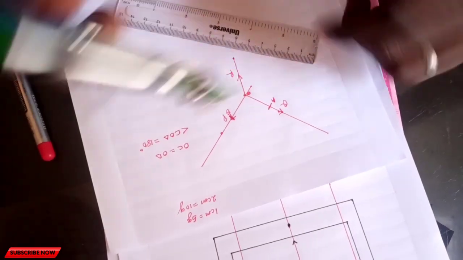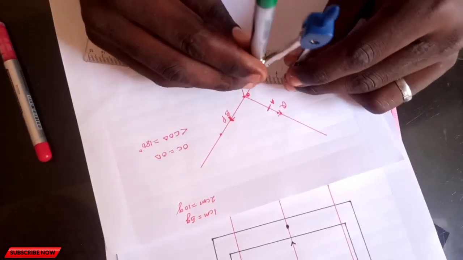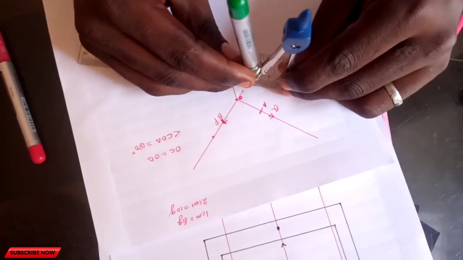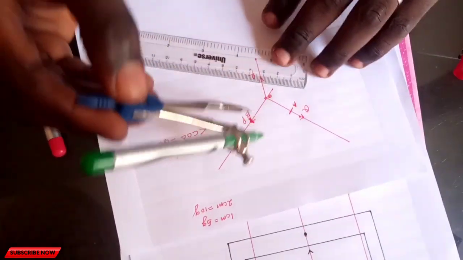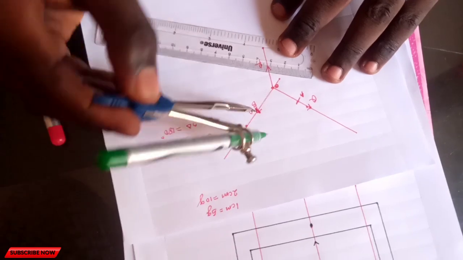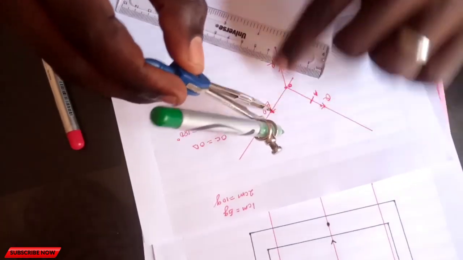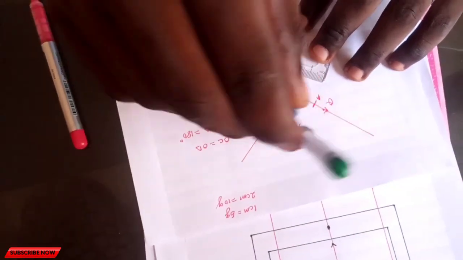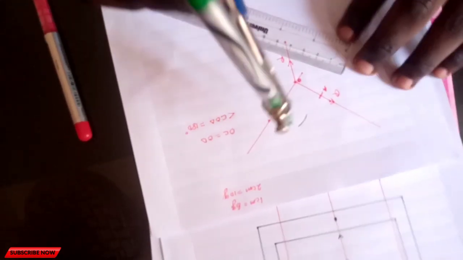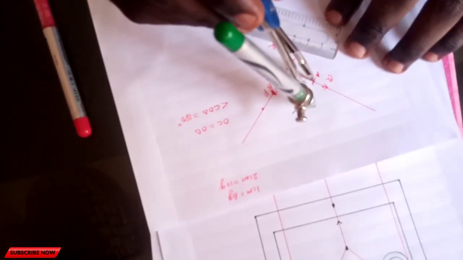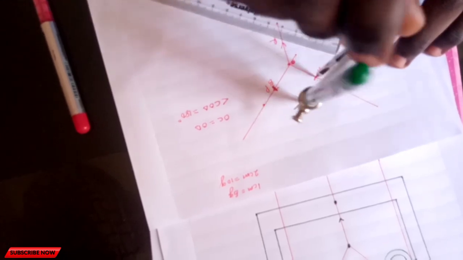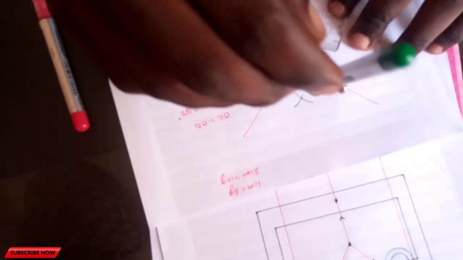That is the condition for the parallelogram law to be proved. Now, I'm going to mark 2 centimeters like this. If I take 2 centimeters like this, I'm going to place it on B. Since I know that from O to this point is 2 centimeters, I make an arc. So I'm going to make another arc here like this. So are we together now?